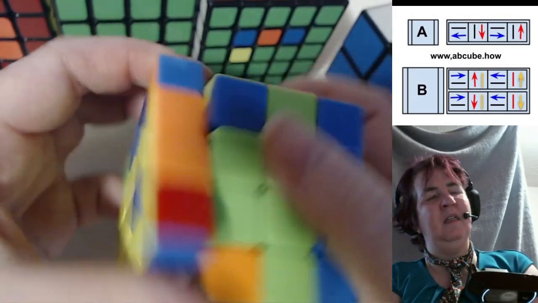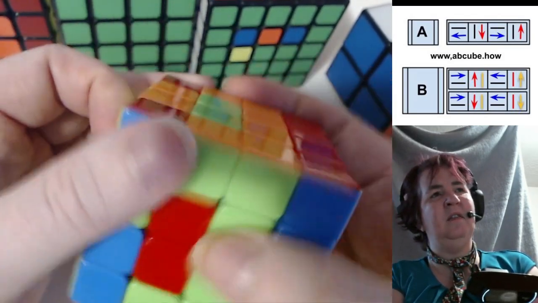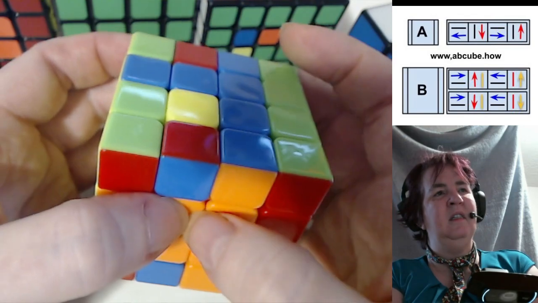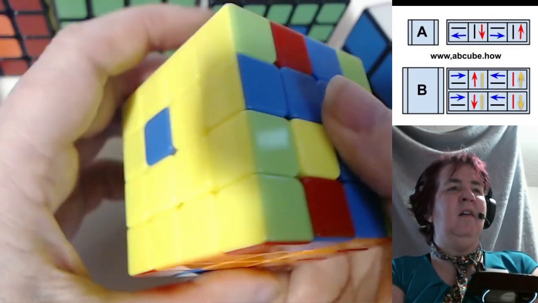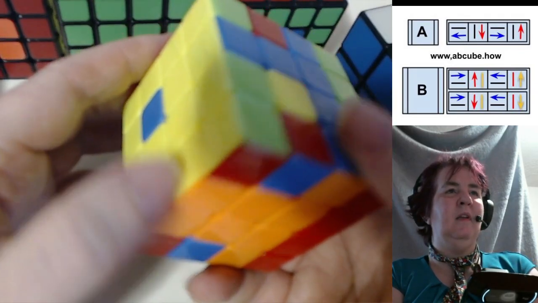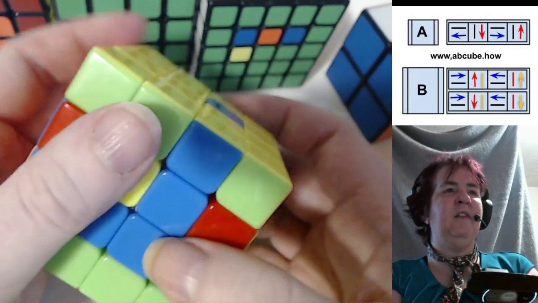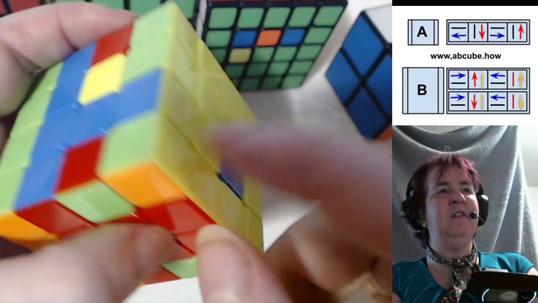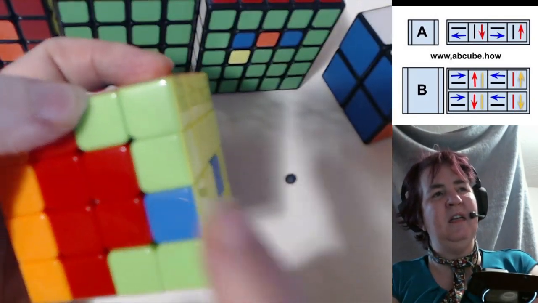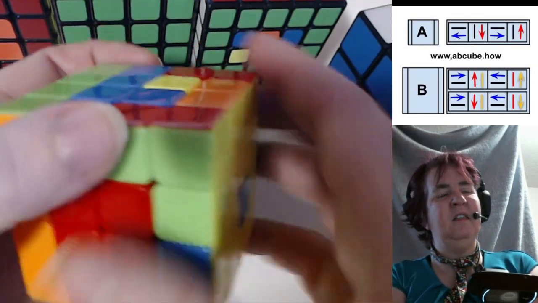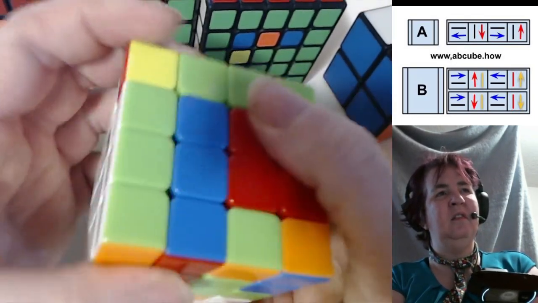Up, up, down, down. Here's the red. Nope. Okay. All right. So I still have yellows that are not correct. This one's not correct. I will displace a piece into here to work on that yellow.